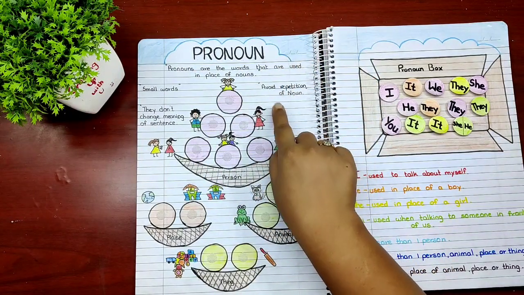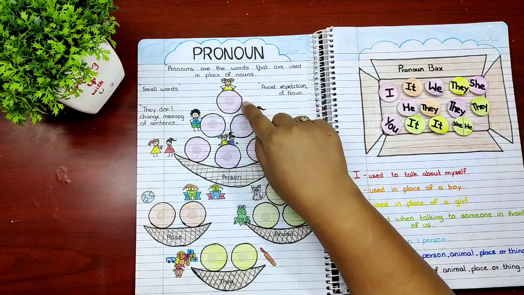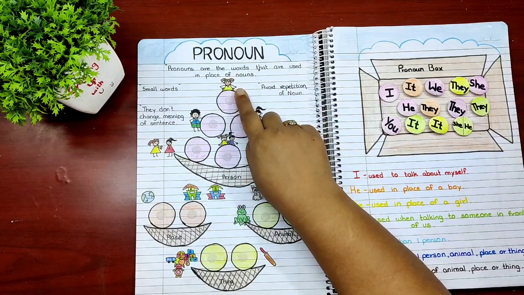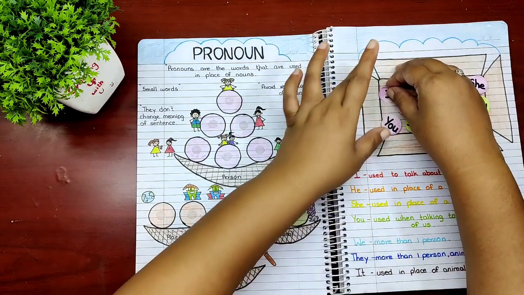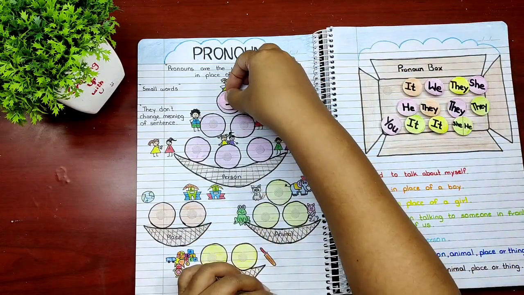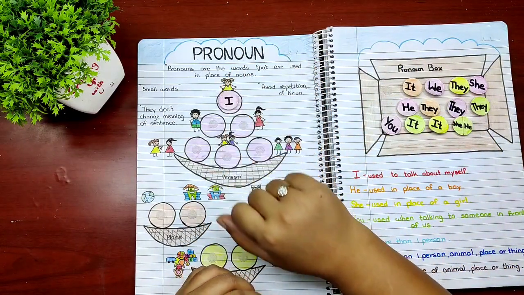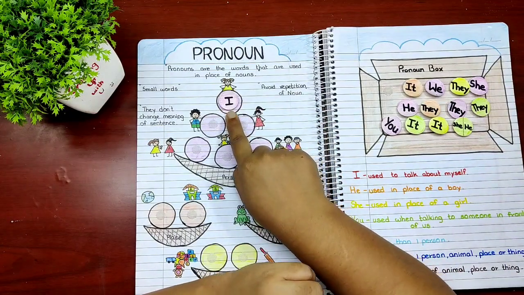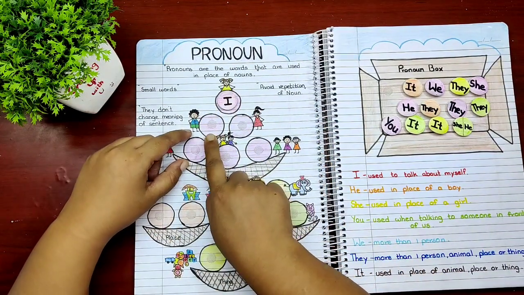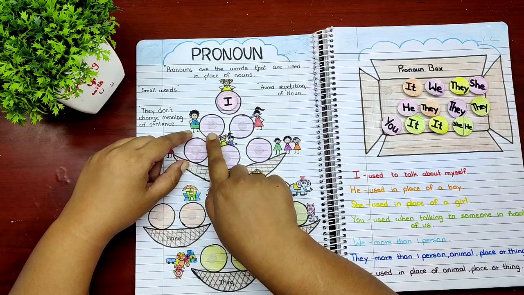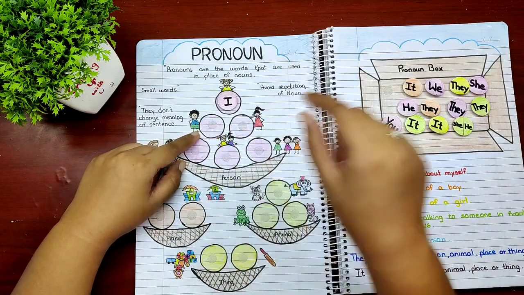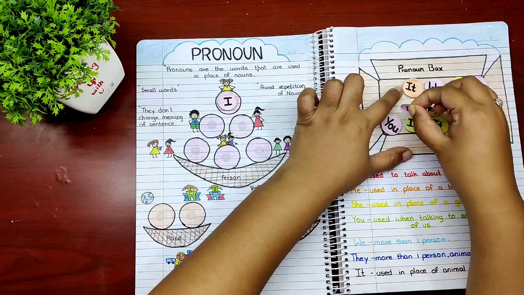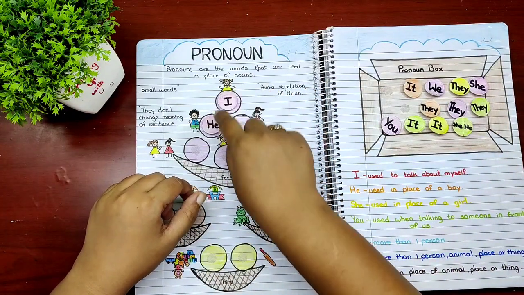So many times we are repeating the word Swati, and we know a pronoun is used to avoid repetition of the noun. So we can frame our sentence like: my name is Swati. I like to go to school. I like to play chess, and I like balloons. So you will use the pronoun I over here. Then regarding the boy, what pronoun will you use in place of a boy? So the child has to remove it from here and put it over here.